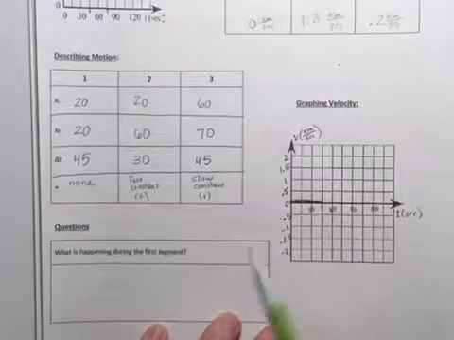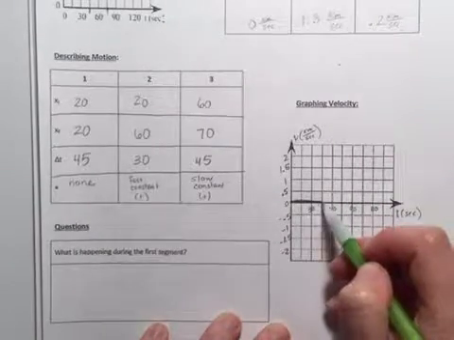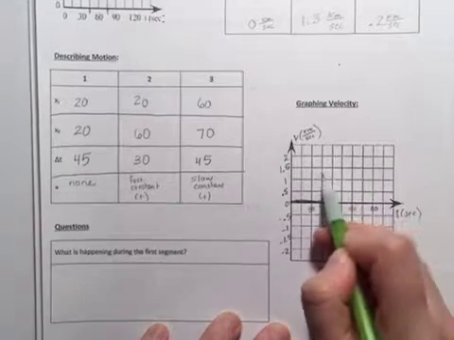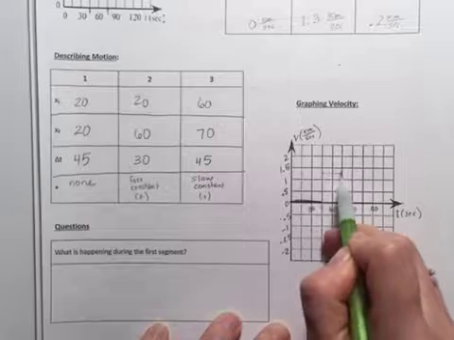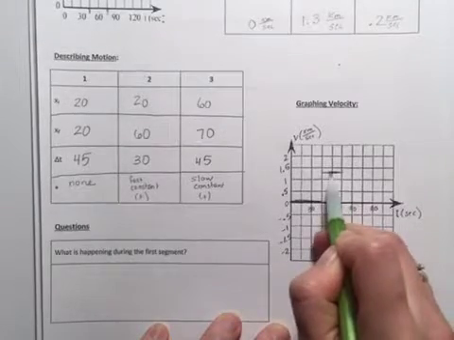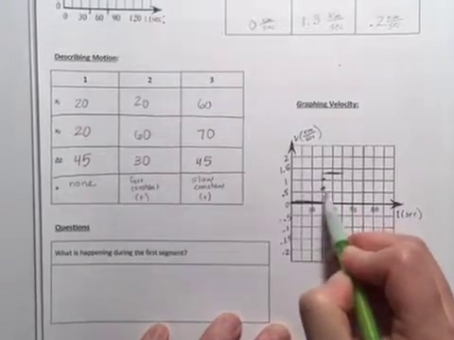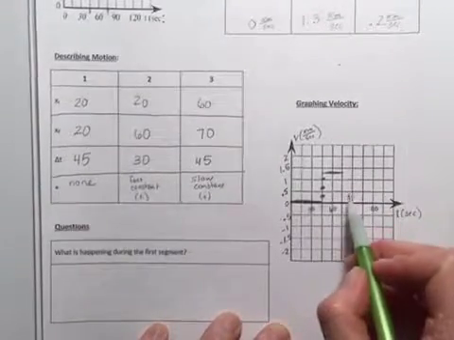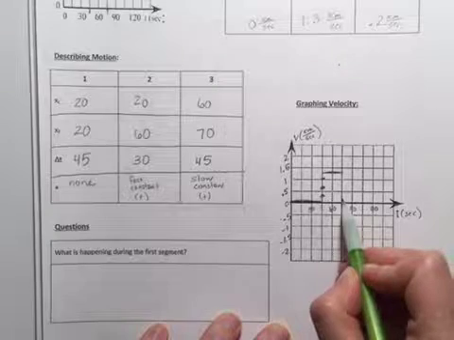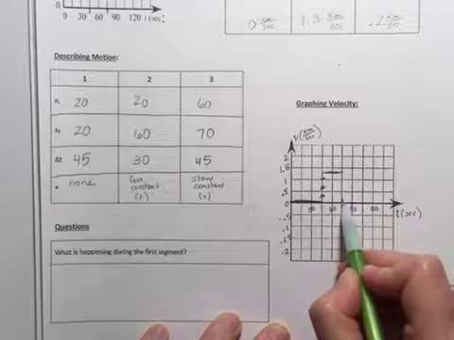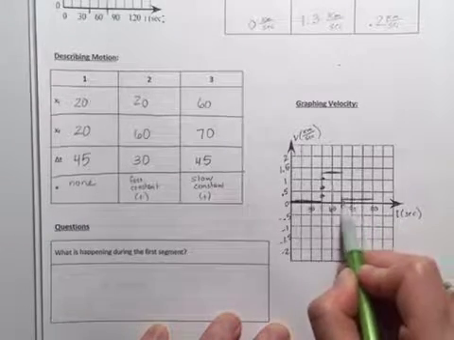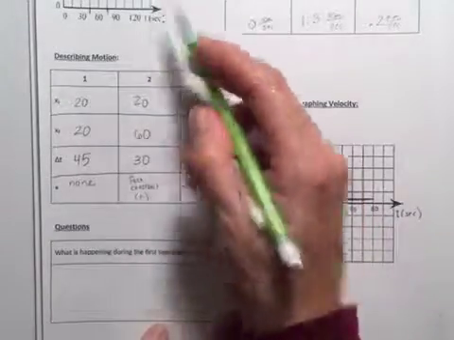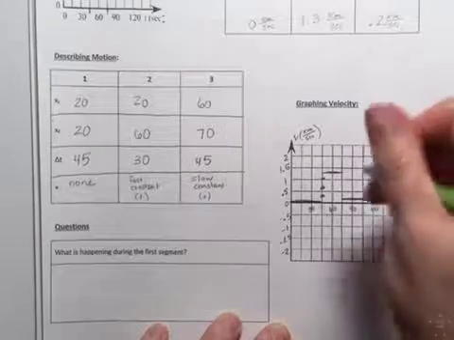Then we had a speed of 1.3, so I'm going to follow this up, and at about 1.3 I went for 2 boxes, so I'm going to go about like that, add my 3 dots. And my last one went for 0.2, so that means that it's going to drop down to here, and that lasts for 3 boxes. And just like my graph up here, there's nothing beyond the 120 mark.